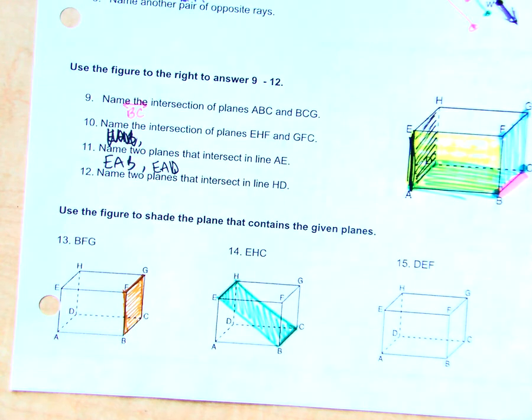You're welcome. And so I'll leave the last one for you to do, the DEF. I'll leave that one for you to try on your own. Notice my hint here, if you're kind of struggling with it, is go ahead and connect DE and EF. And notice you went from front to back. And then also notice you've got the front top edge, so you're probably going to need that back bottom edge. Okay?